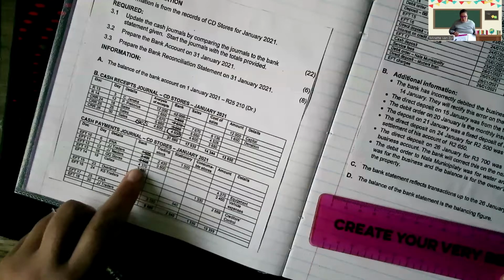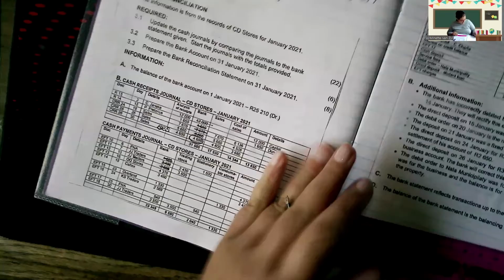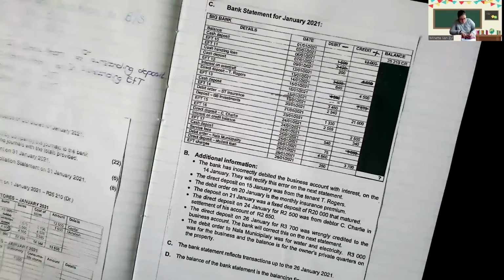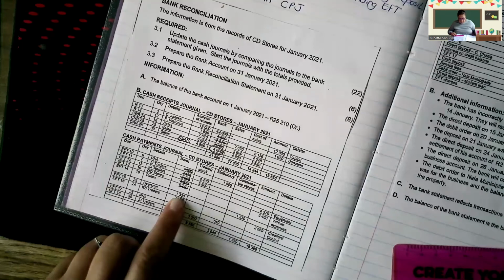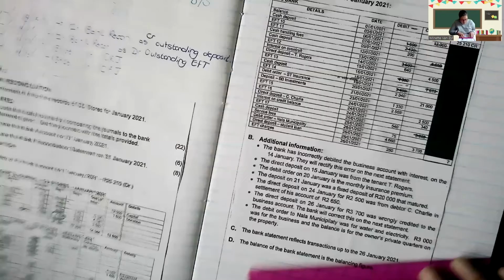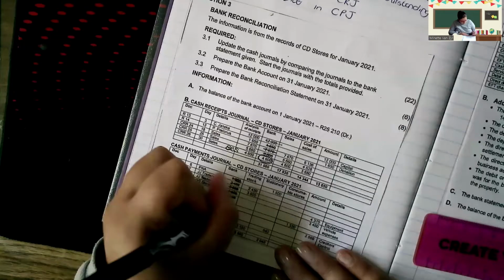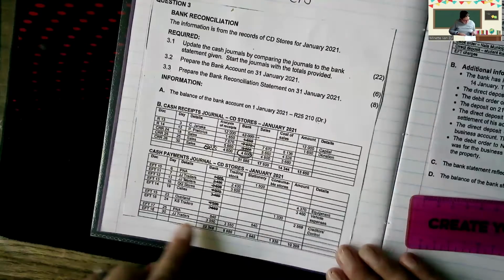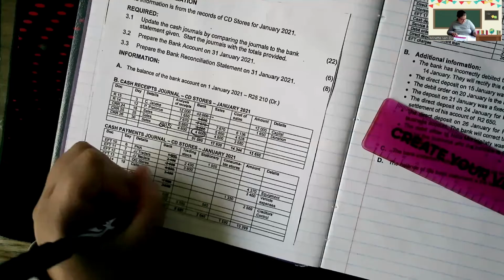EFT 13, 4,370. EFT 13, 4,370. Scratch it out. EFT 14, 3,470. You see that it does appear, and I scratch it out. EFT 15, 1,330. EFT 15, and I see it does appear, so I'm going to scratch it out. EFT 16, 2,569, and I can see on both it does appear, so I'll scratch it out. EFT 17, 540, scratch it out. It does appear in the bank statement.